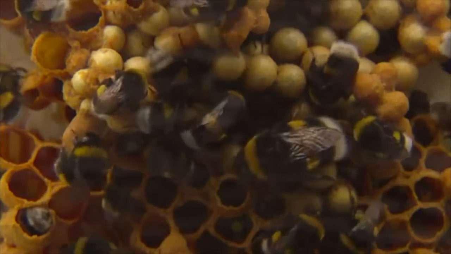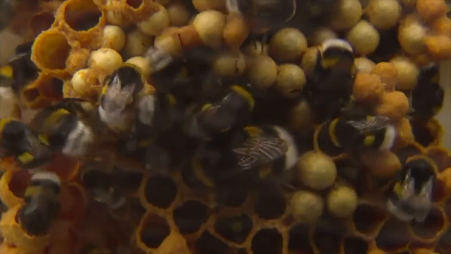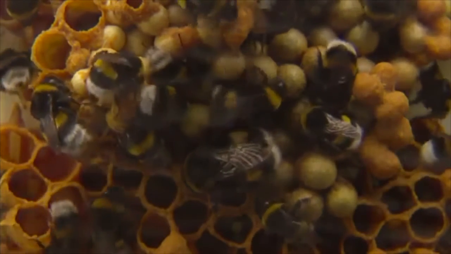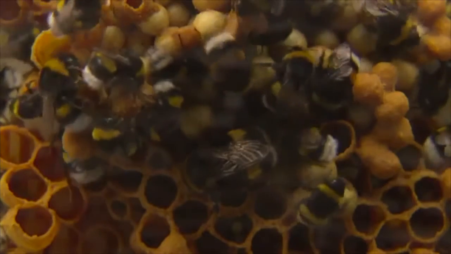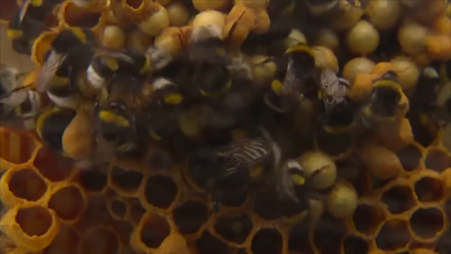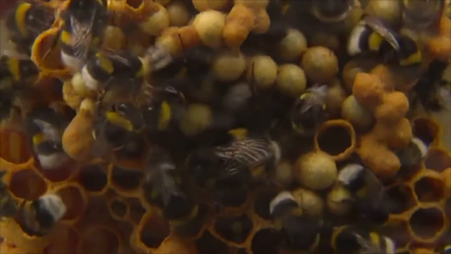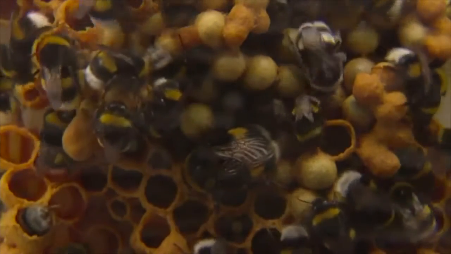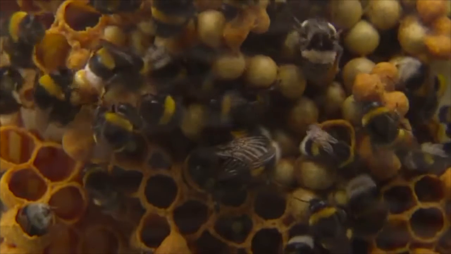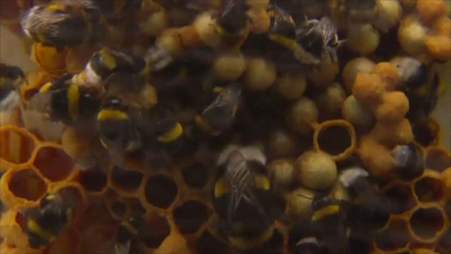True social behavior like you're seeing here is actually really rare in insects, but insects that do show this behavior tend to exist in extremely high numbers. One way to tell bumblebees apart from honeybees is the colony size. Bumblebees usually have colonies of between 50 to 250 individuals, while honeybees can have colonies of up to 60,000 individuals.